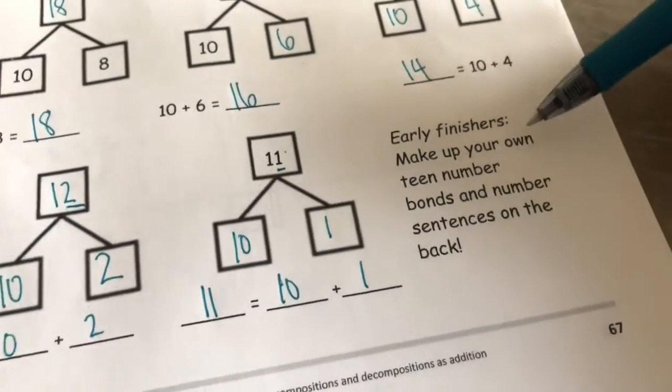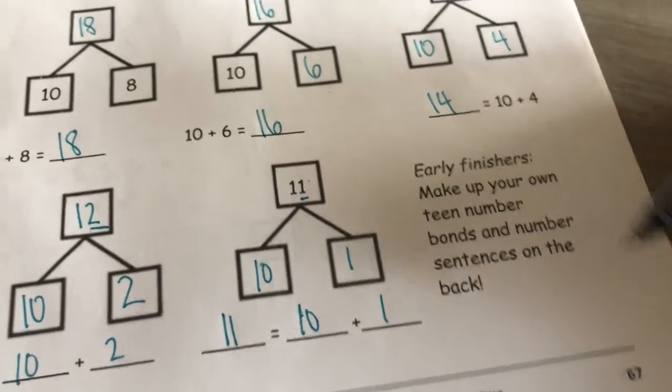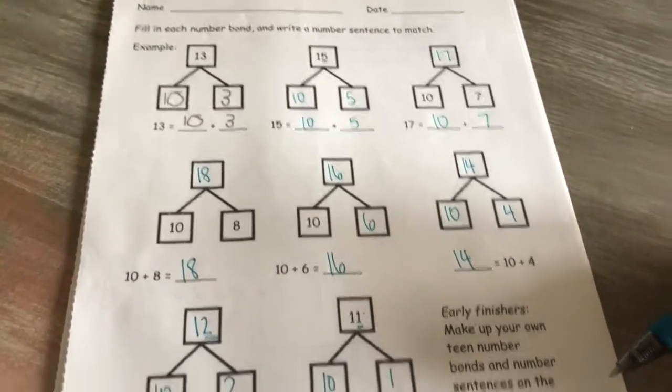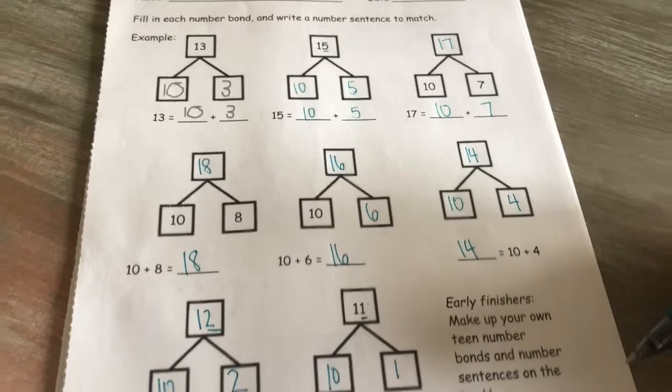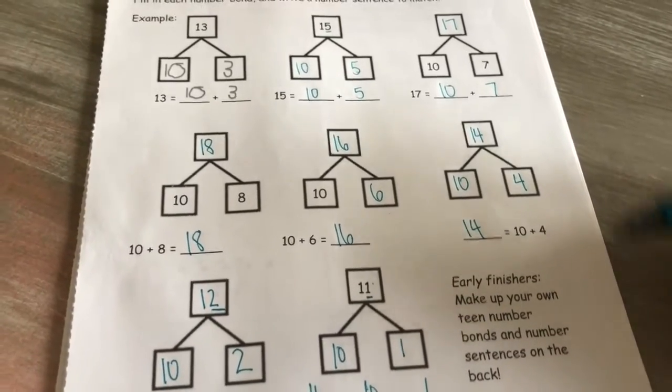And then if you look over here, you can make your own teen number bonds and number sentences on the back. I don't think we did 19. You could challenge yourself and try 20. But great work.